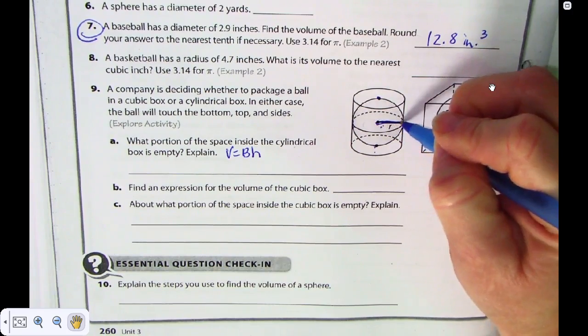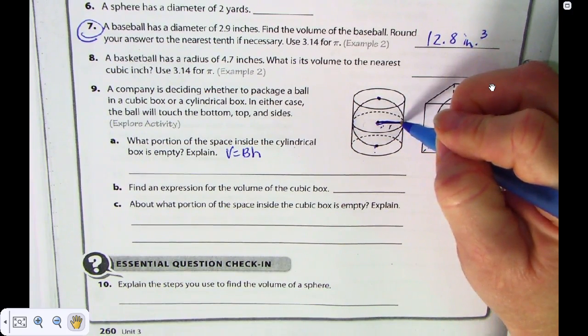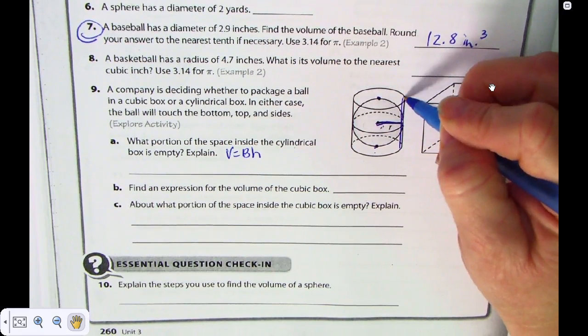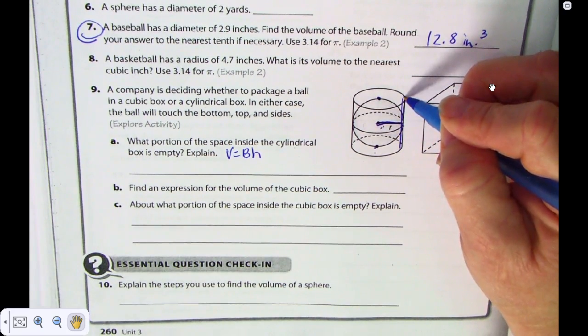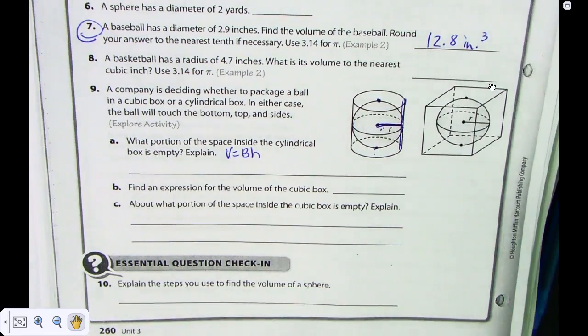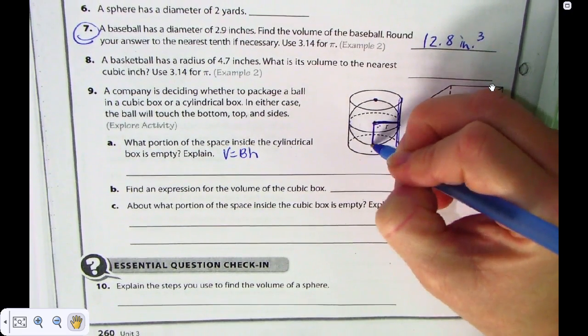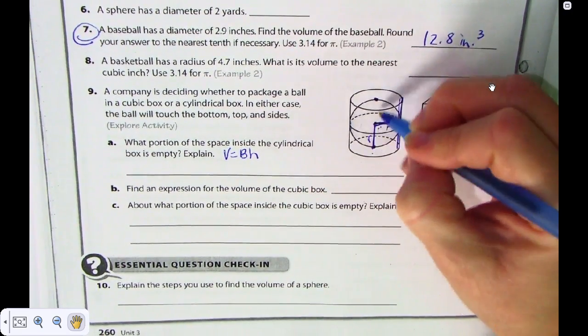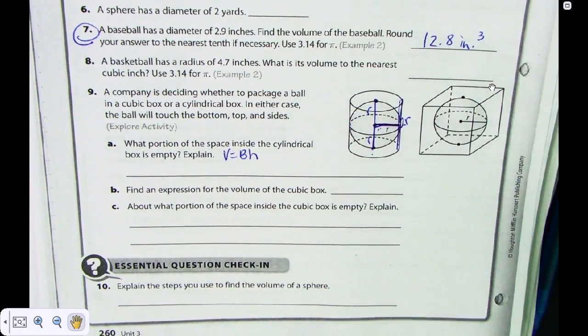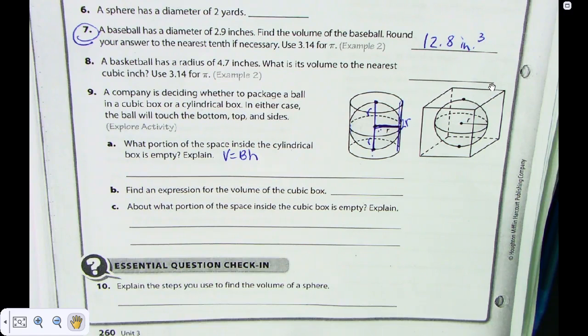If that's the radius, I need the height of this cylinder, which is H. Yay! I knew you could do it. Look, if that's the radius, then going down, that's going to be the radius, and that's the radius. So the height is the same as 2R. It's the diameter of the ball. The height of the box is the same as the diameter because the ball is fitting in there exactly. It's touching the top and the bottom. Does that make sense? Yes, ma'am.